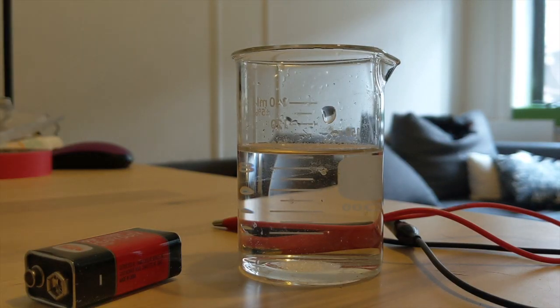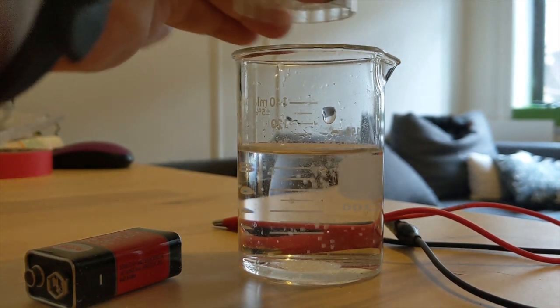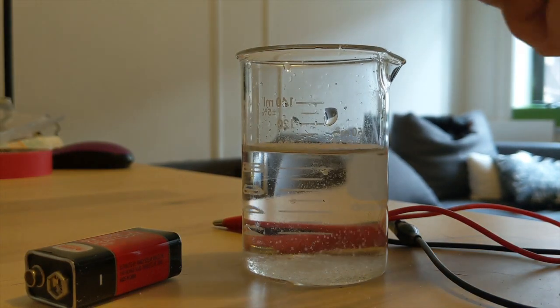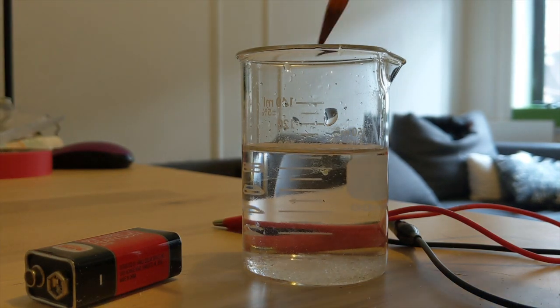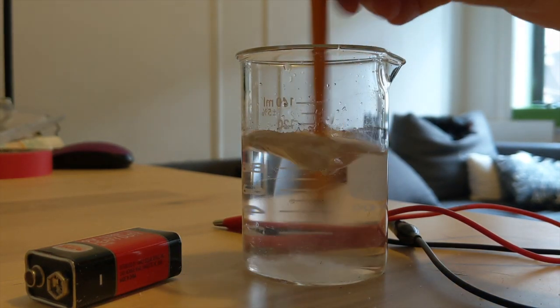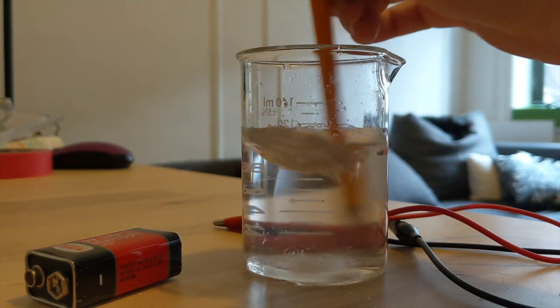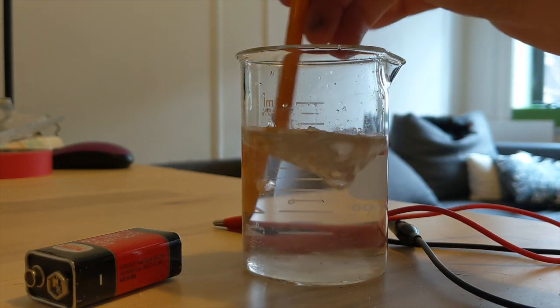Alright, so the first thing you're going to do is take your beaker of water and add some salt, pretty generous. And you're going to stir it. You can just use one of your pencils. They're going to go in the water anyways. And you want to try and get as much of the salt dissolved.